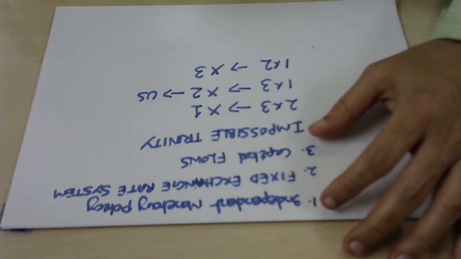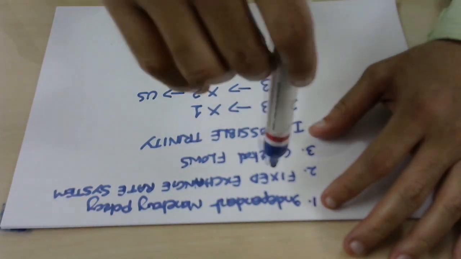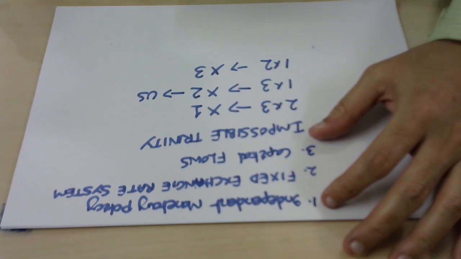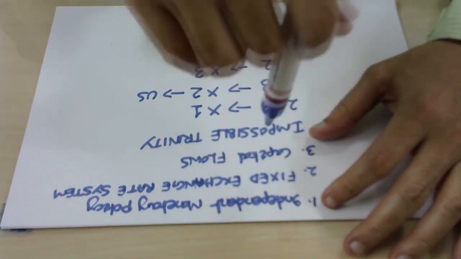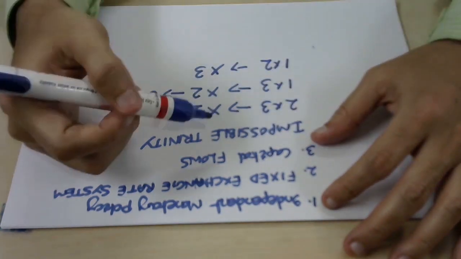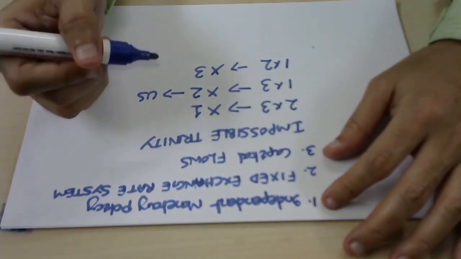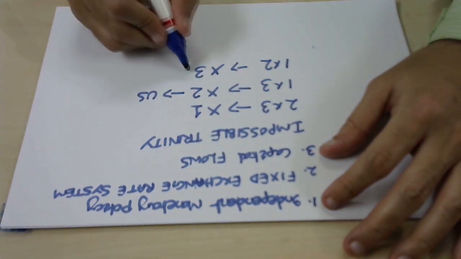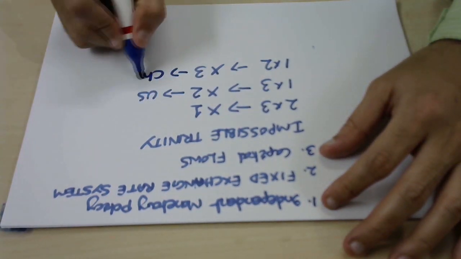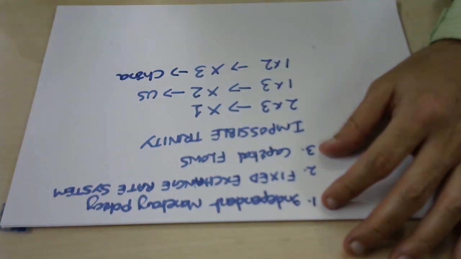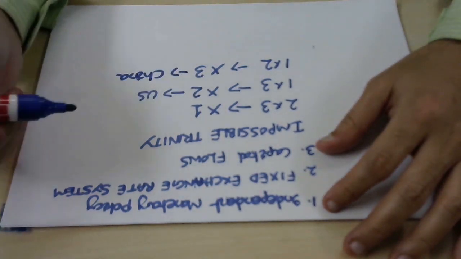And they also pursue an independent monetary policy. But then what becomes the casualty in the process is that they put restrictions on capital flows.